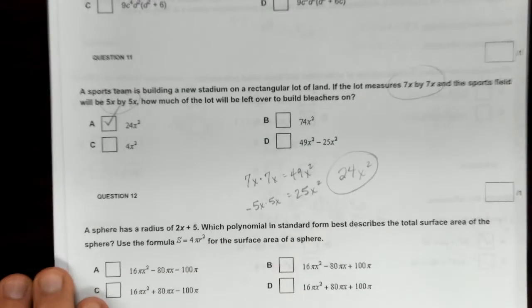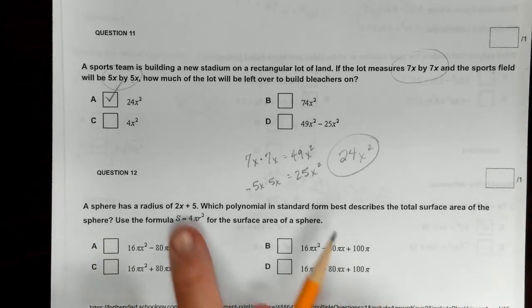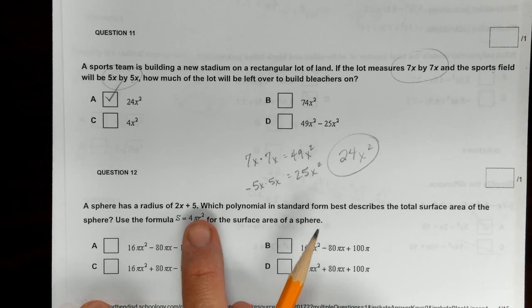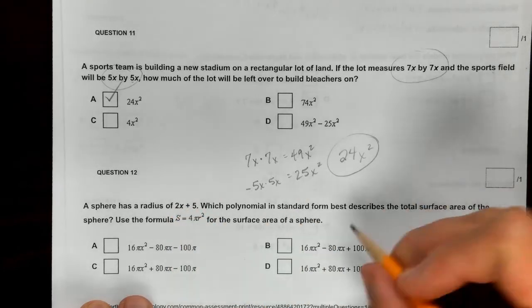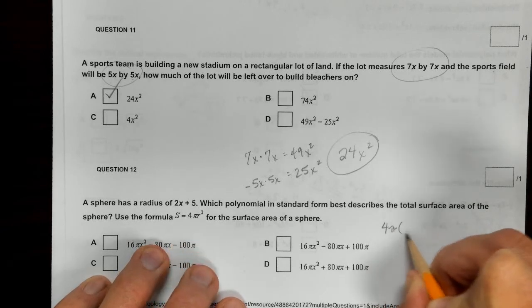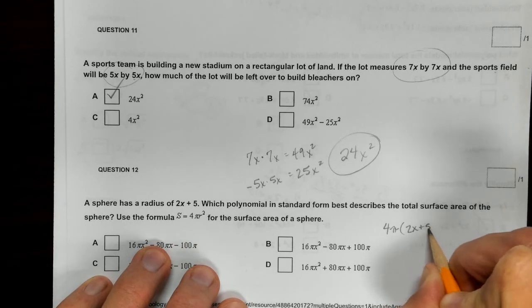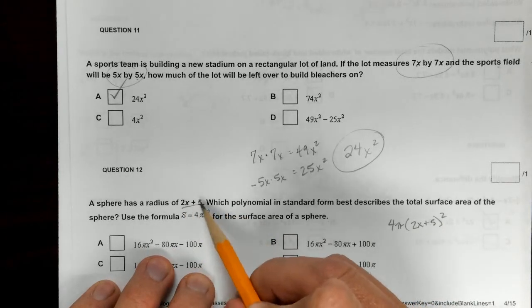Question number 12 says the sphere has a radius of 2x plus 5. It gives you that the formula is pi r squared. So here's your r, you need to square that. What that means is that's multiplied by itself. Right, so let's write this. I'm going to go 4 times pi times the radius squared. All I did was plug in for r. We know that this is r.